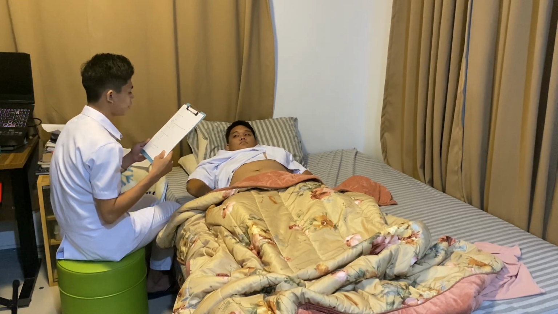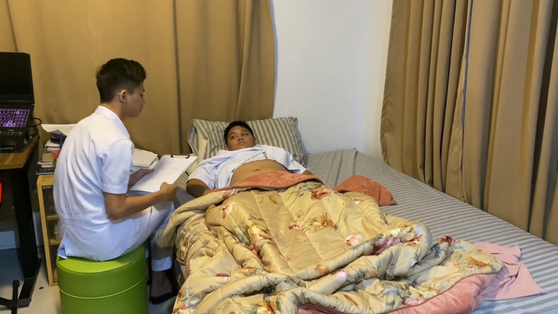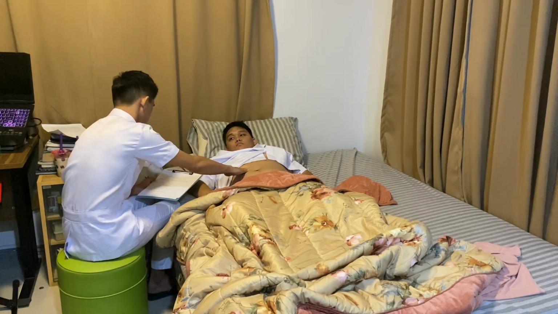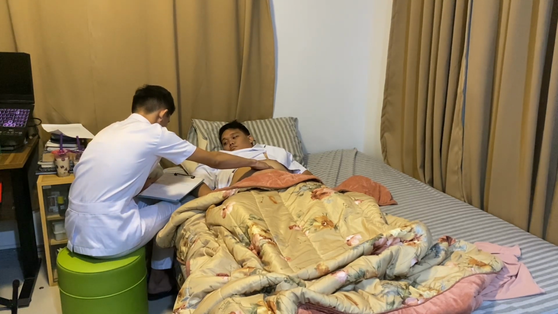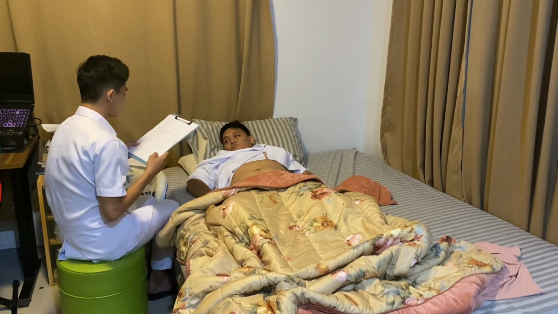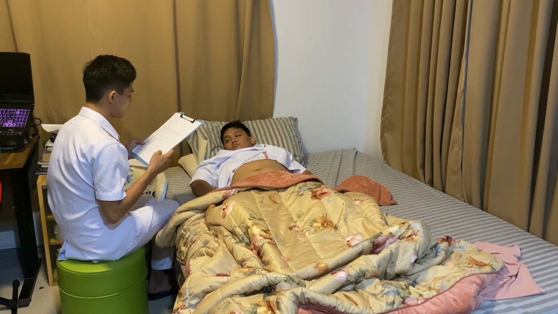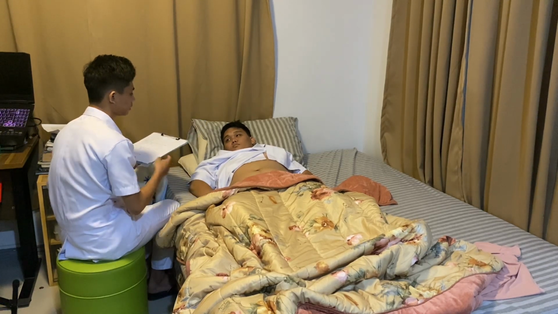Next step is to palpate for masses. Next is to palpate the umbilicus and its surroundings.